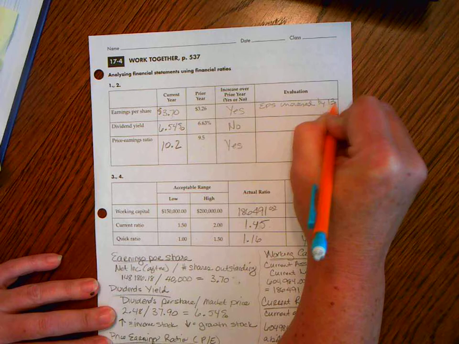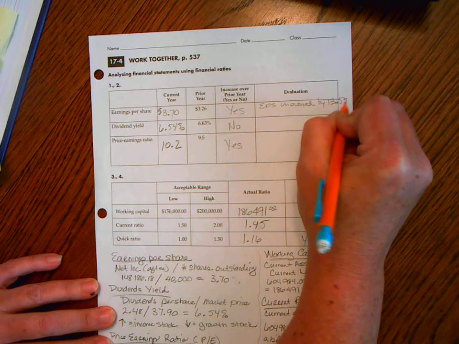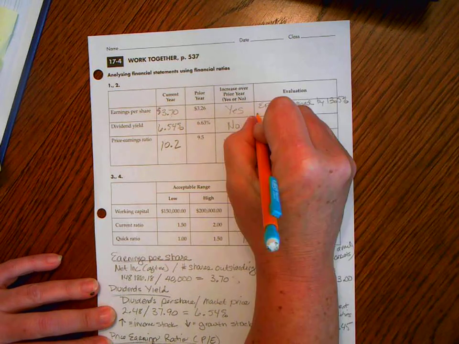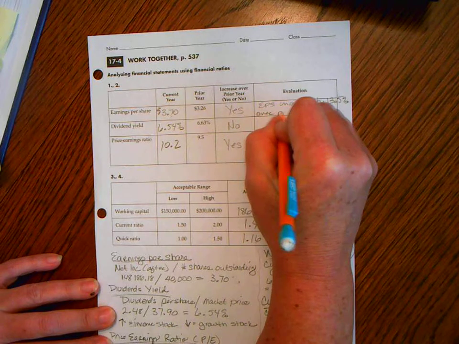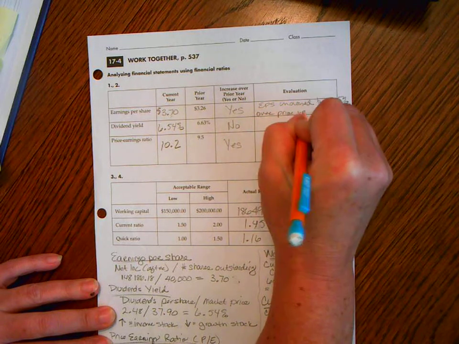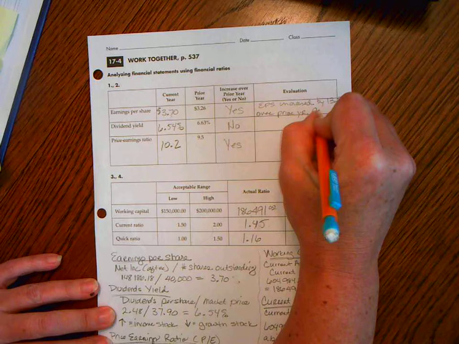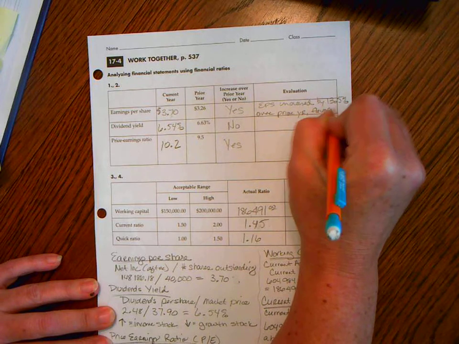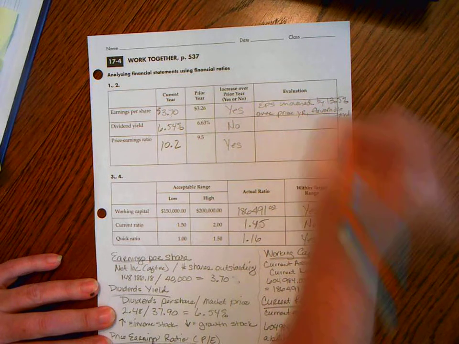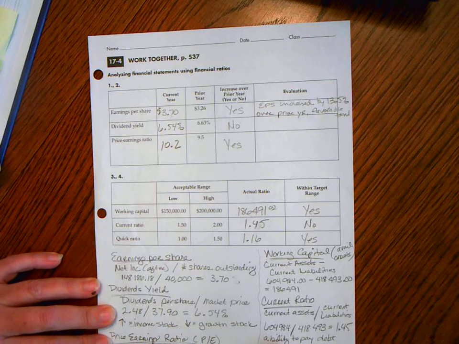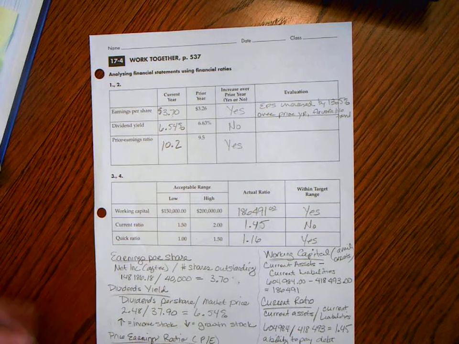That's a pretty good number for an increase over prior year. Favorable trend. Sorry, I'm sure that's probably hard to read for you guys.